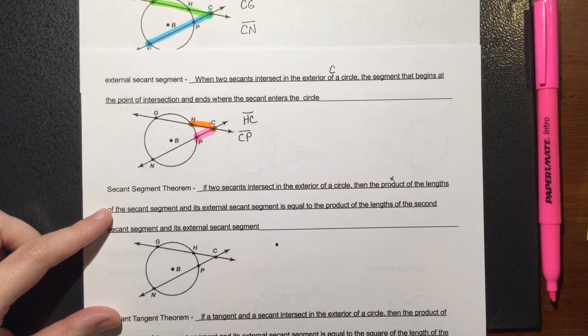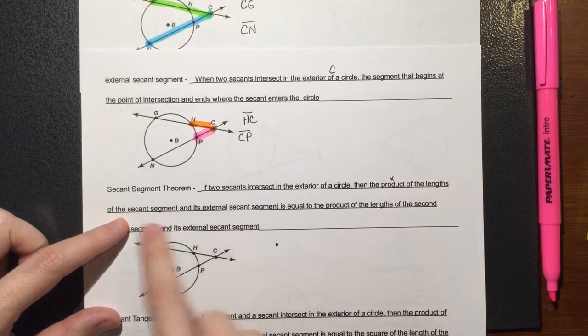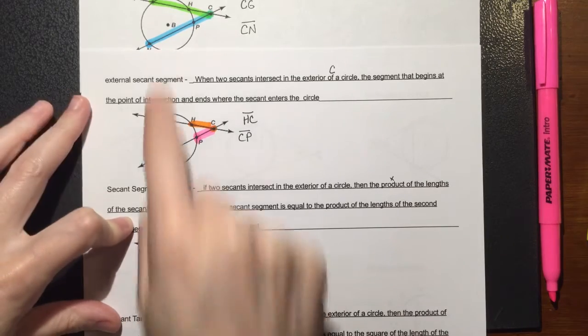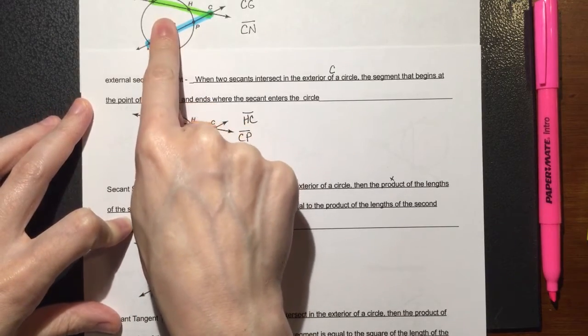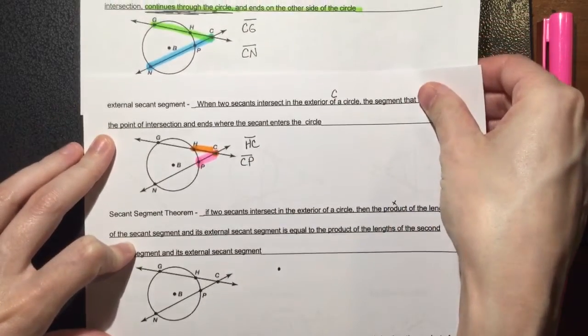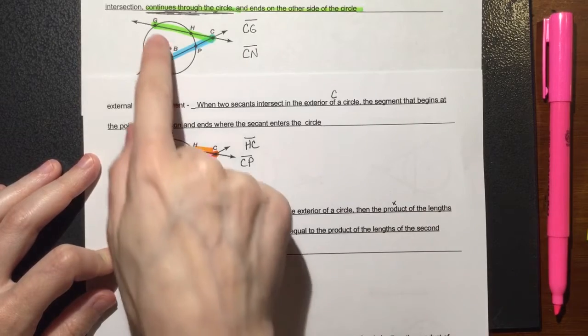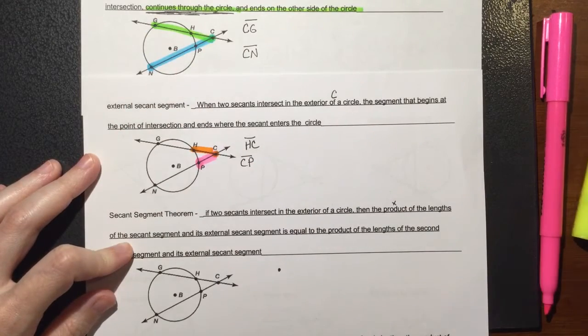And in order to multiply, we have to multiply two things. The product of the lengths of the secant segment. So we're going back to this vocabulary term that we have up here. I know it's squeezed off screen. There we go. So the products of the length of the secant segment. So there's our secant segment right there.